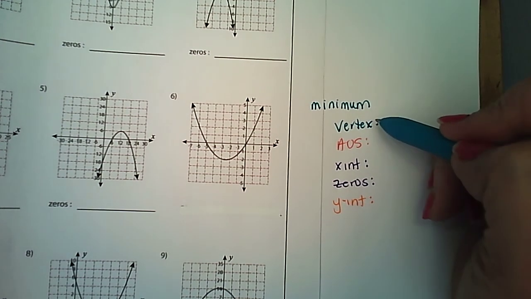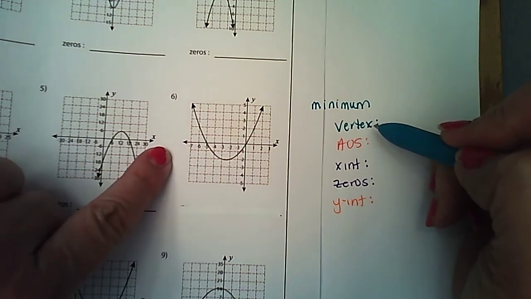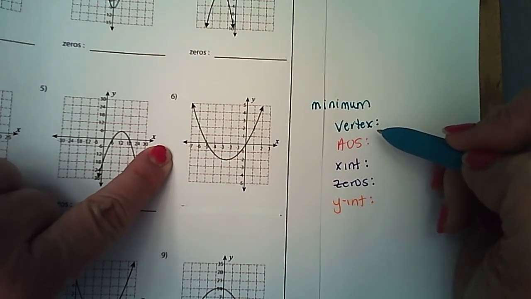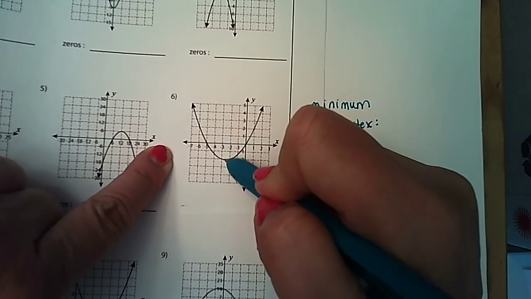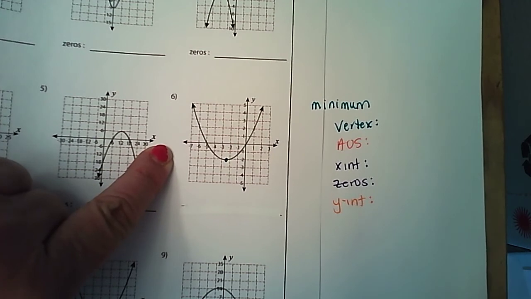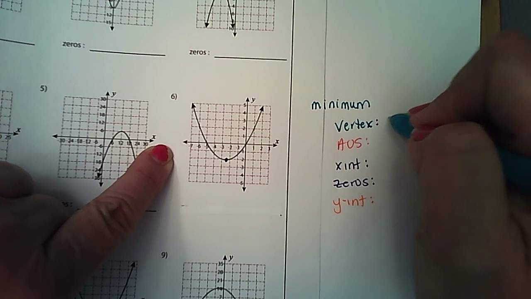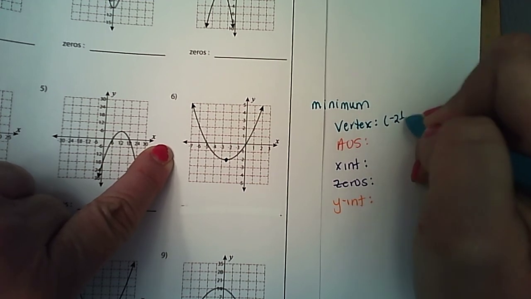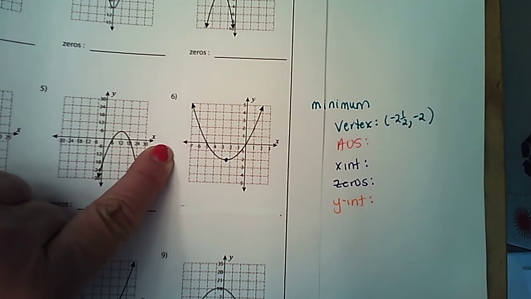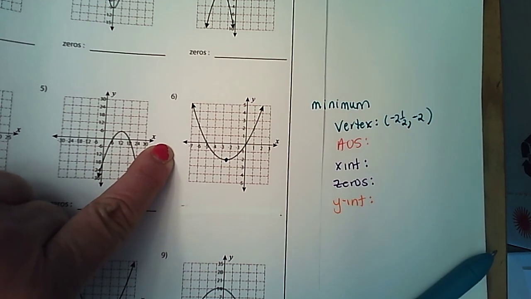So with that now, looking at this graph right here, what is the minimum of my graph? My vertex is going to fall right here. And I'm sorry, this is a bad example, but I needed it for something else. So my vertex of my graph here is at -2.5, -2. That's the vertex of my graph. It's where that lowest point was on my graph.